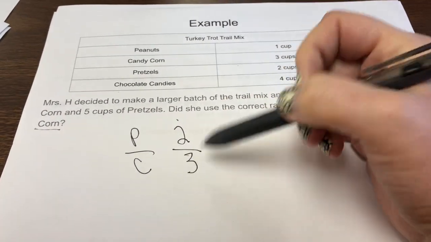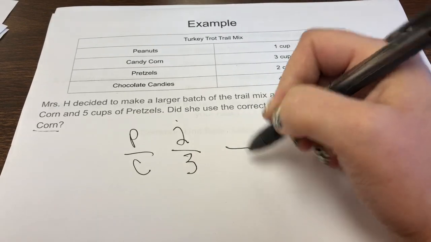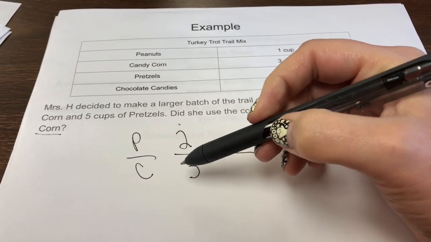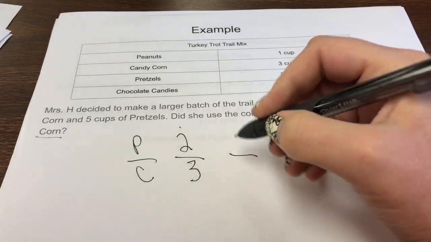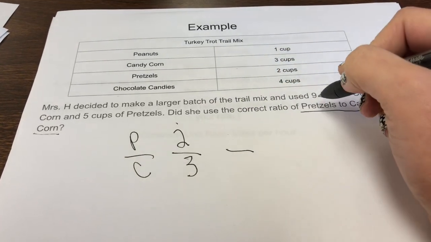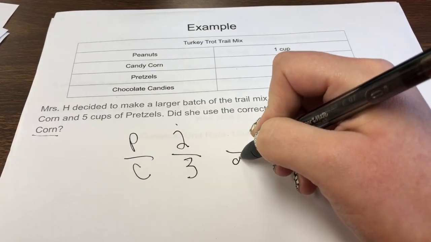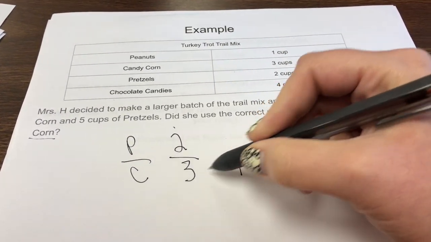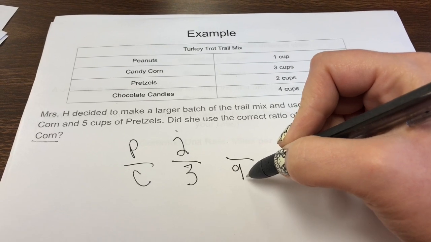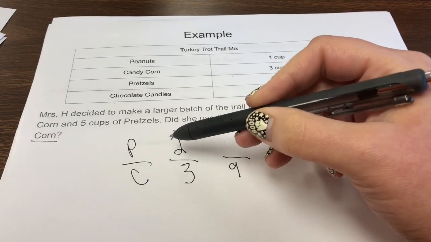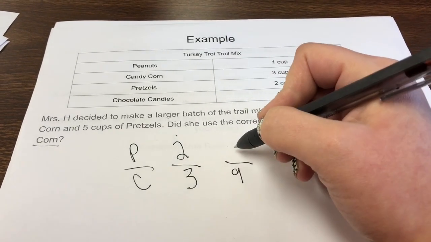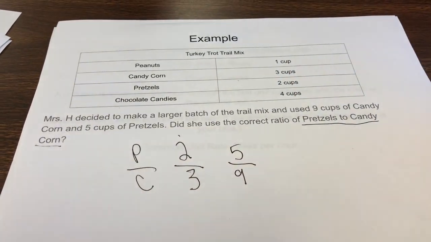Since we have candy corn, we're making another ratio with this recipe. Since we have candy corn in the bottom of our ratio, we need to use her candy corn in the bottom of the ratio, keeping those units common. Then we have 5 cups of pretzels, so since we have pretzels in the top of our ratio, we have to put those 5 cups.